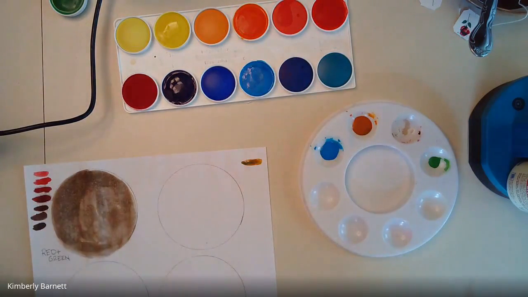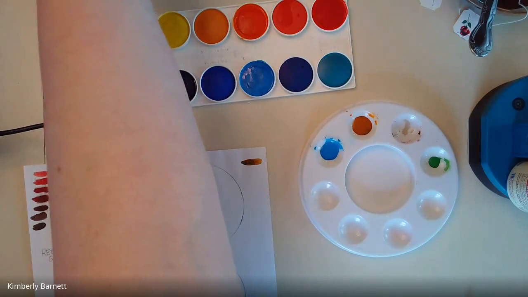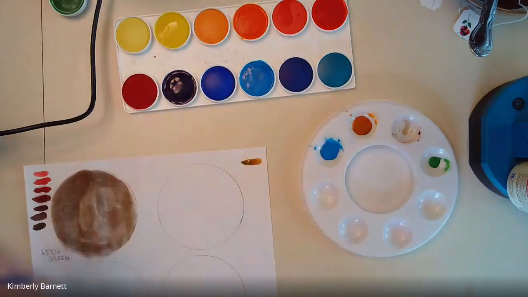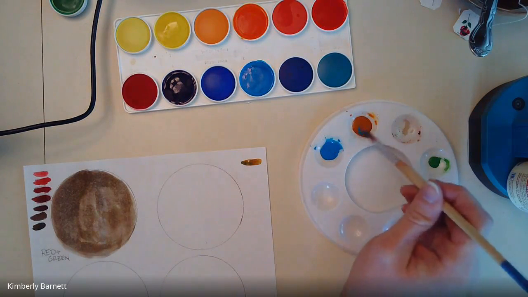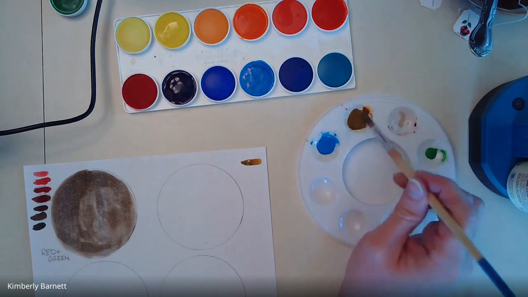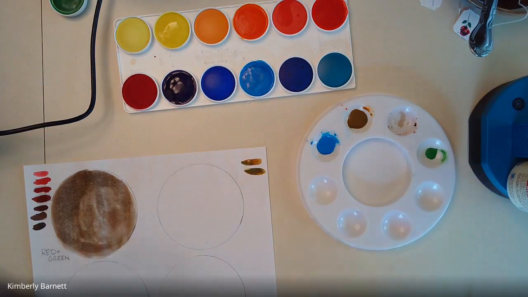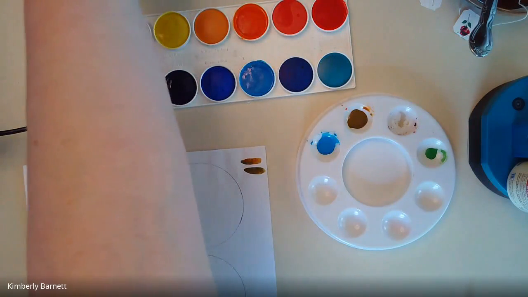You'll notice certain colors will color faster than others. So blue may tint orange a little bit faster. Orange is definitely a little bit lighter than red. So you may find that you come across that neutral quicker.